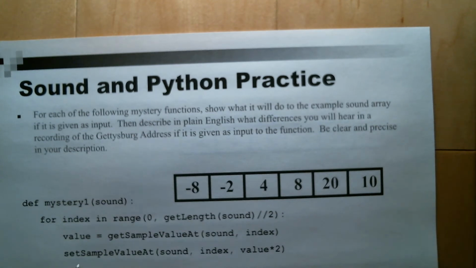All right, so what do we have here? We have a loop for index in range from 0 to get length of sound divided by 2. Value equals get sample value at, and then set sample value at sound, index, value times 2. So this one's very similar to the one we just had. The only difference is we're dividing this get length by 2.